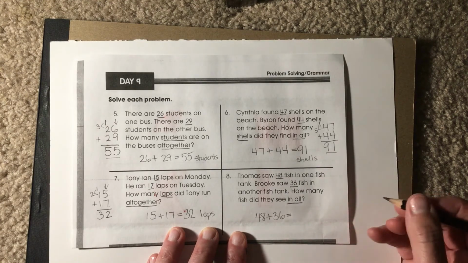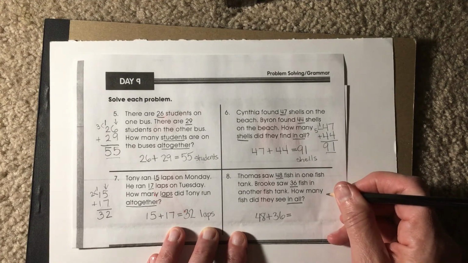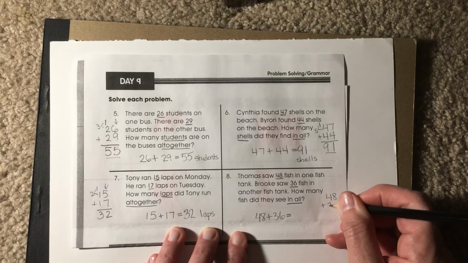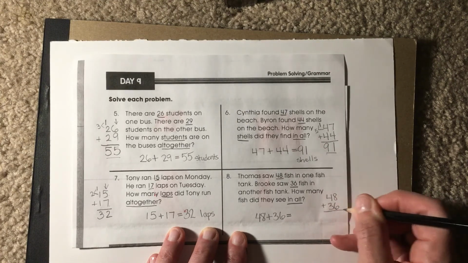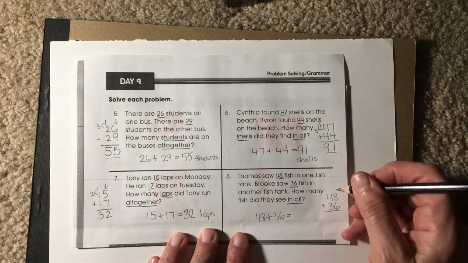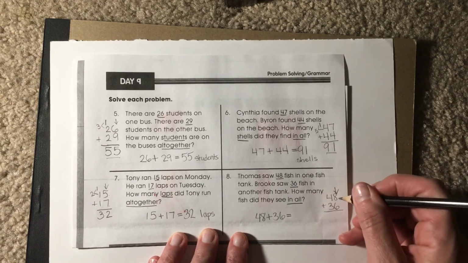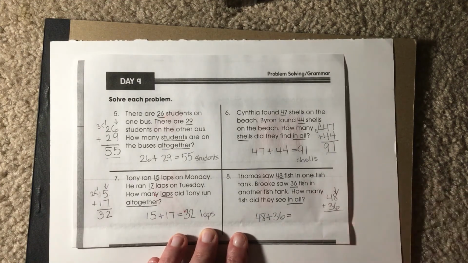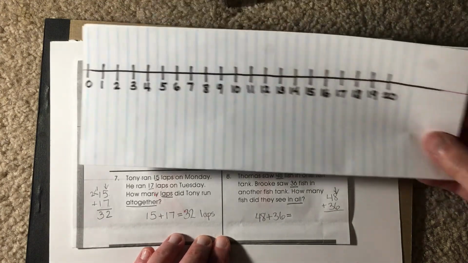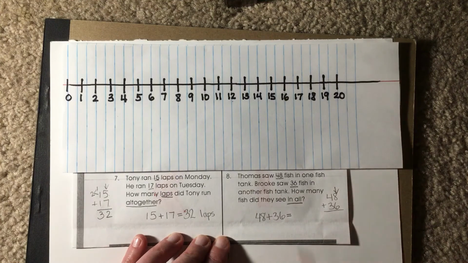I'm going to rewrite my problem. And start with the ones place. 8 plus 6. We'll go ahead and use the number line again since we've been using it.